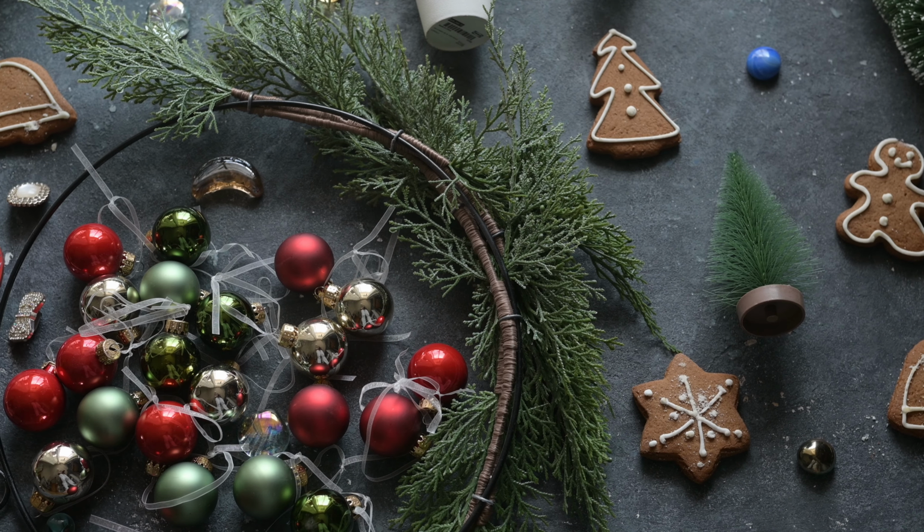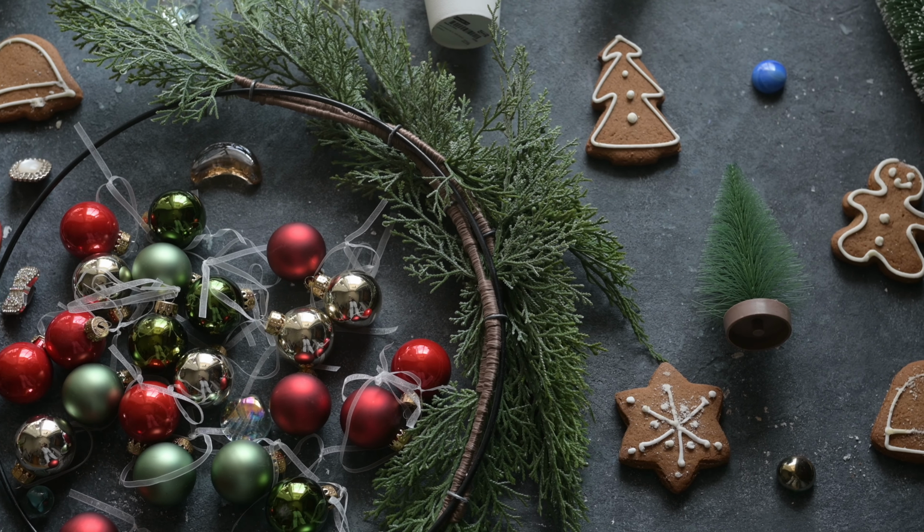Okay, so the third creative idea which I have is clicking the festive food around. I really love clicking a lot of Christmas related food and creating that flat layout, which is one of my favorite ways to click these kinds of photos.